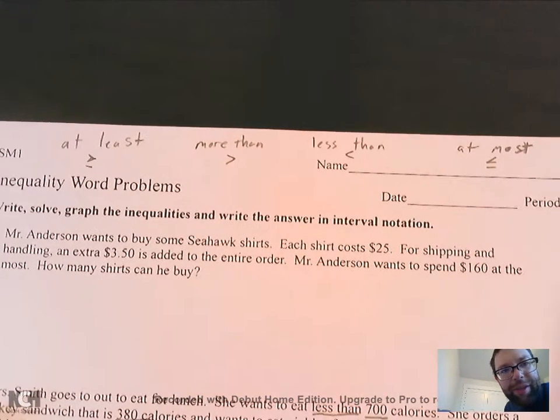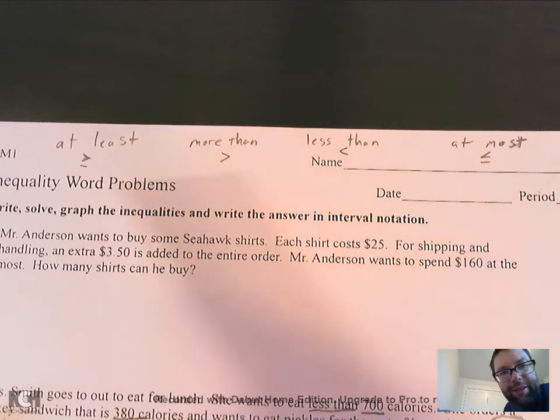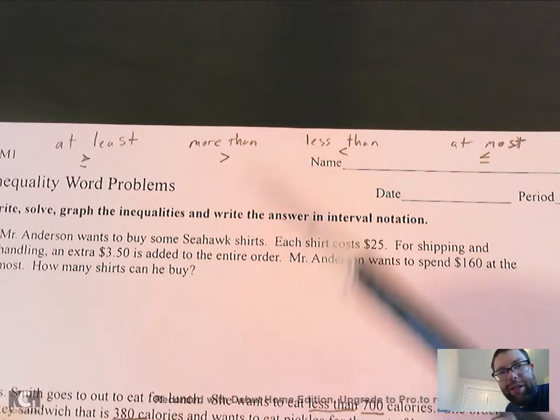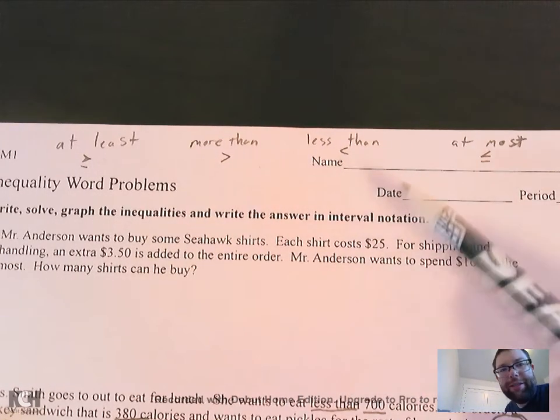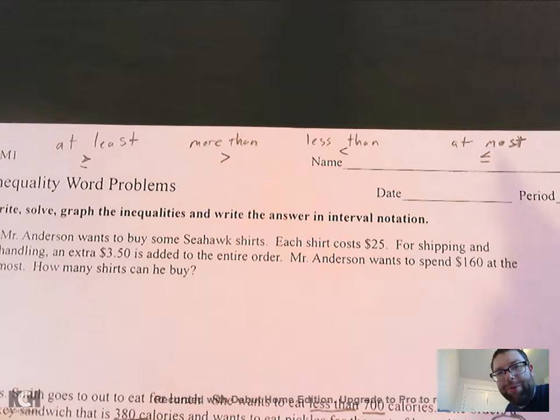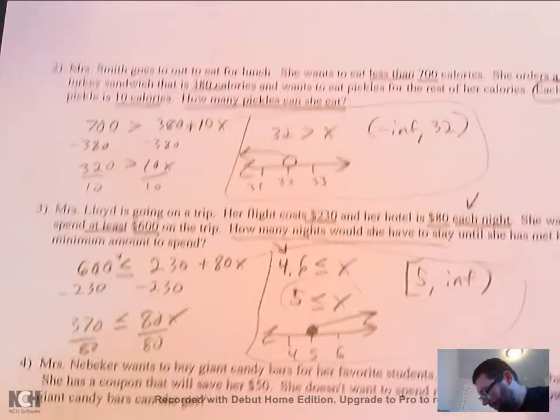Okay. So at least is going to be a greater than or equal to. More than is obviously more. Less than is less. At most is actually a less than or equal to.